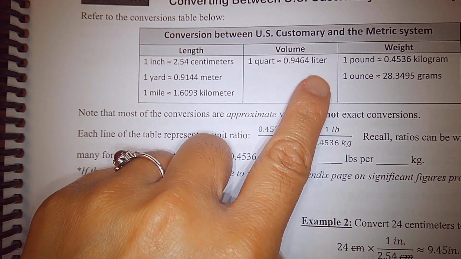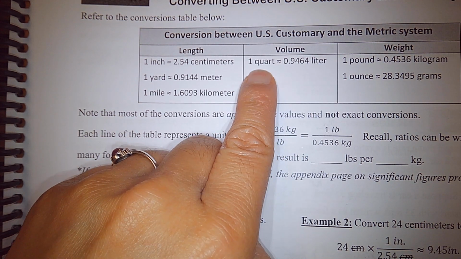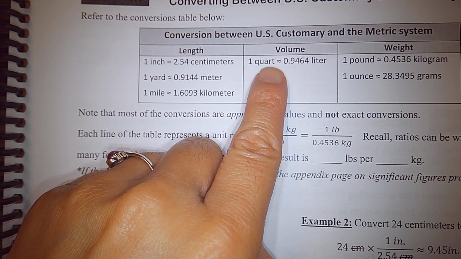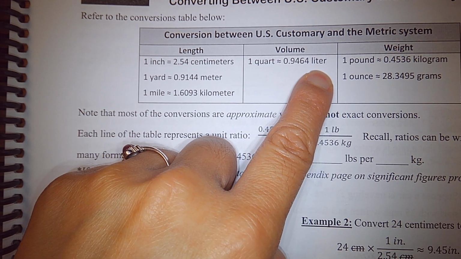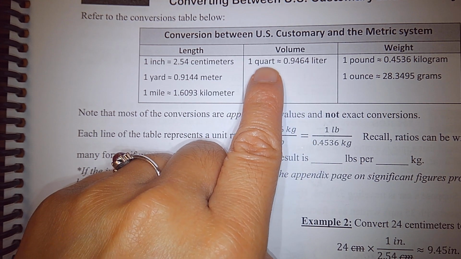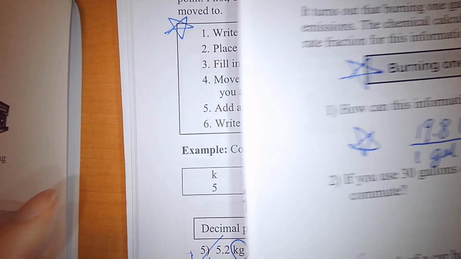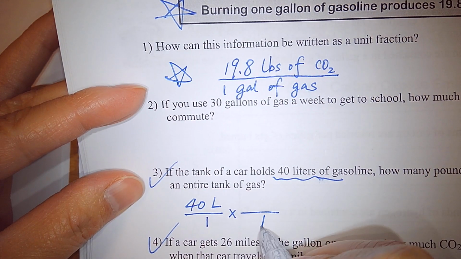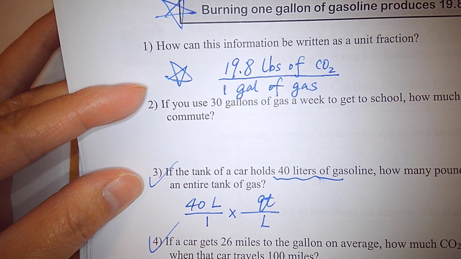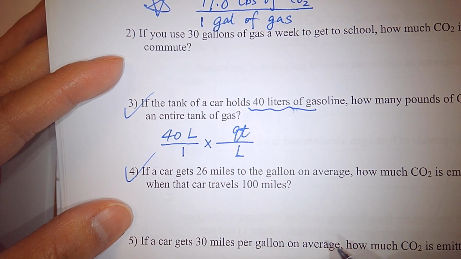From liter to what? Gallon? We do have a liter to gallon, but we have a liter to what? Quart. So first, I want to convert from liter to quart. Use this relationship, from liter to quart. So what is the relation between liter and quart? You remember?